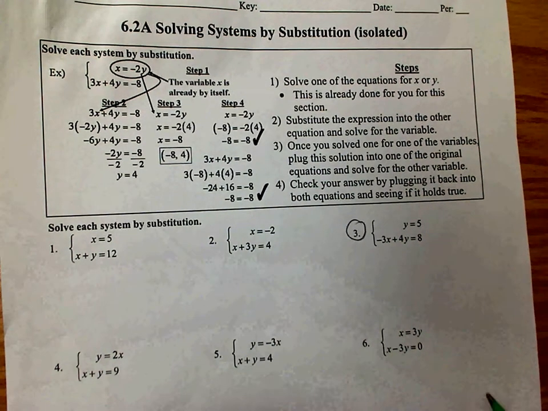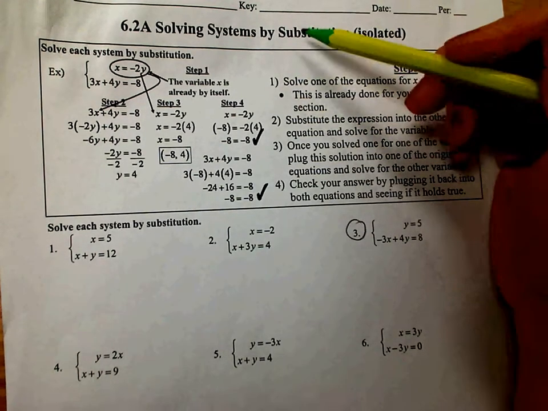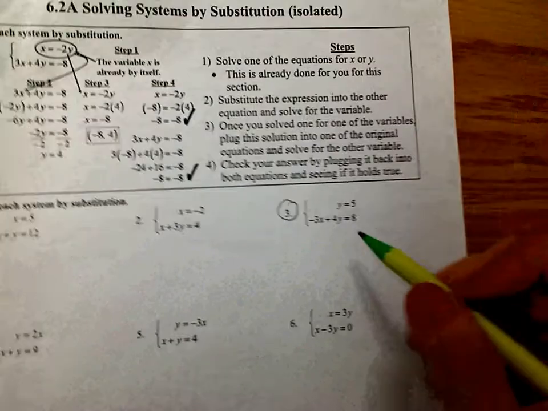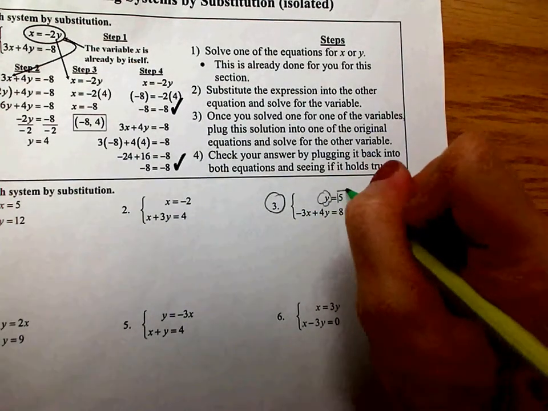Okay, so I'm going to go over numbers 3, 9, 12, and 15 on this worksheet. Okay, and this is all for our substitution. So let's look at number 3. We already have an isolated variable y, which is equivalent in value to the 5.